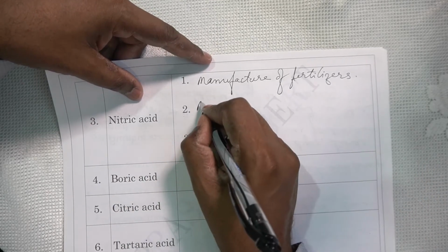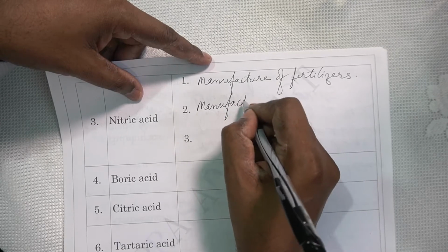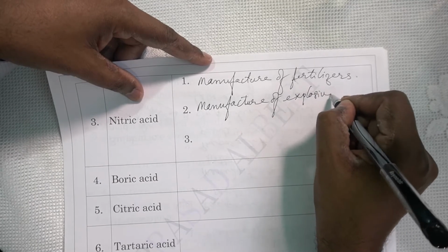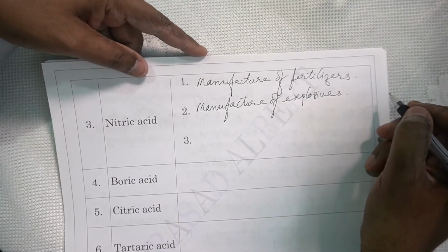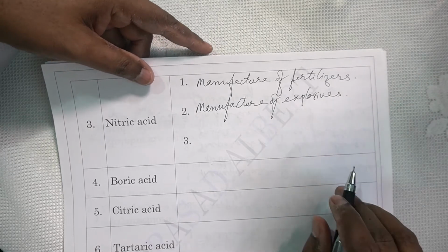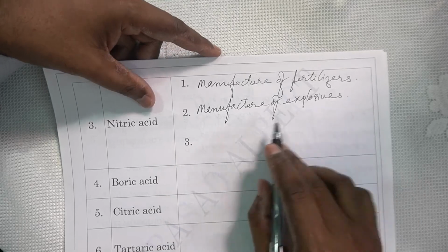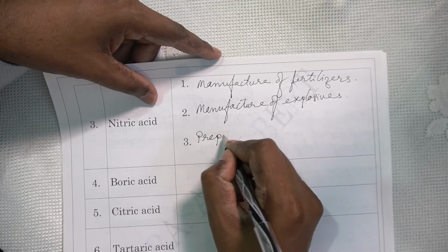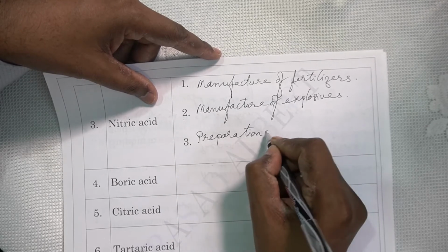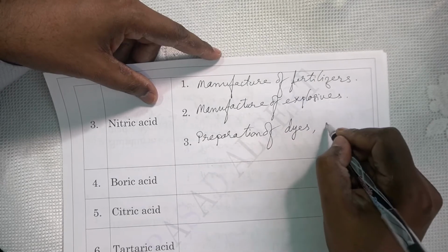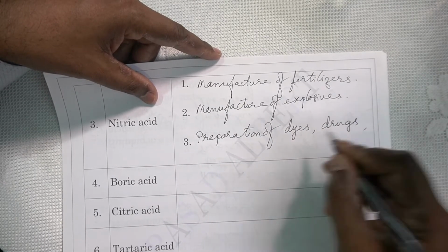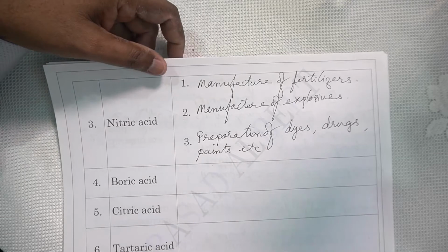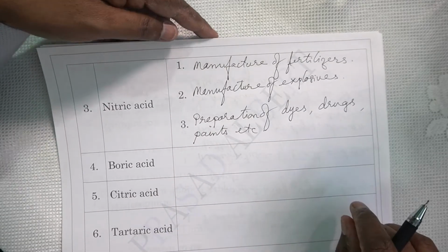And then the second use is manufacture of explosives. Explosives are also required in large quantities because we use them in mining, blasting of minerals and ores which are found in the form of hard rocks. So we need explosives. And then we can also use it for preparation of dyes, coloring material, drugs also, medical preparations, paints, etc. So these are the three major uses of nitric acid. The list is very long.